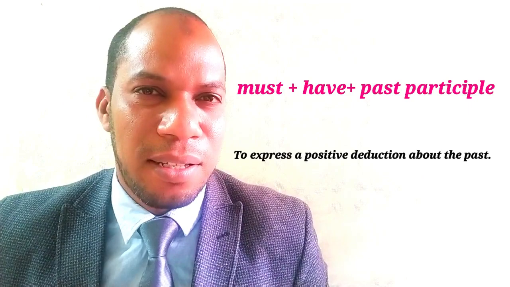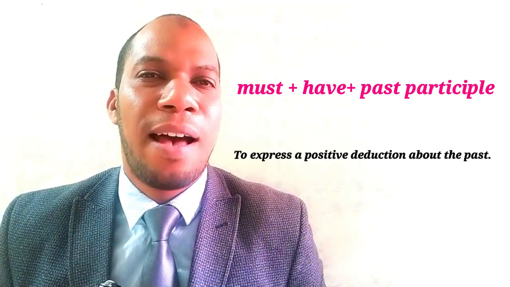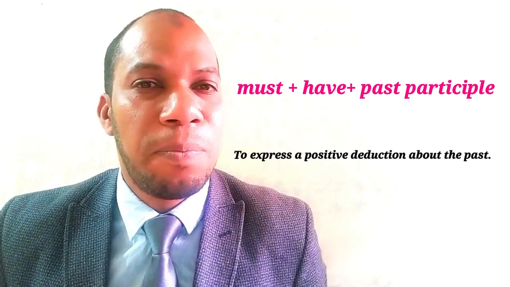This is negative deduction. Deduction واستنتاج وعنده تقاطع مع اليقين تعبير على certainty. If you are certain or sure about something, we can say it's the same like deduction. Now, in order to make deduction about the past, we use must plus have plus past participle again.